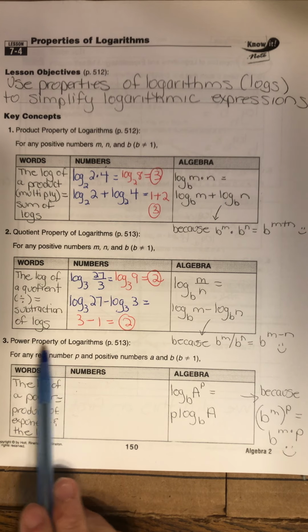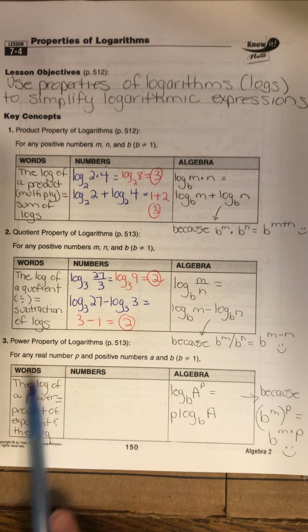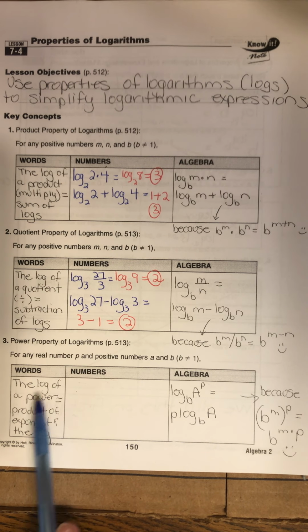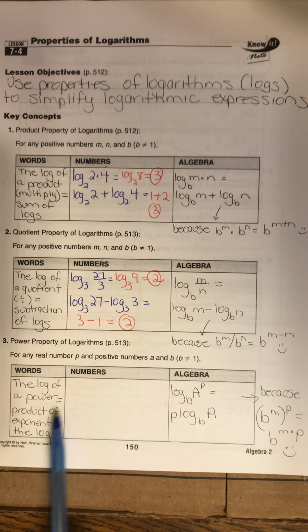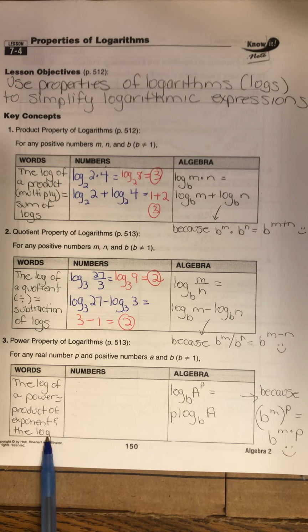Let's look at the power property of logarithms. The words say the log of a power is equal to the product, remember that's multiplying, of the exponent and the log.